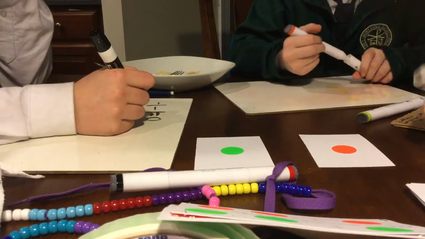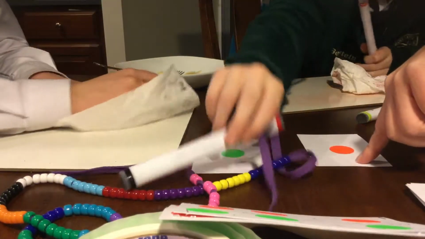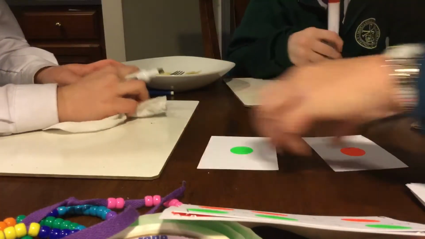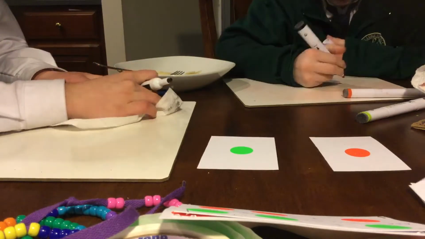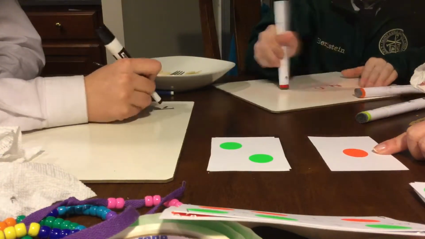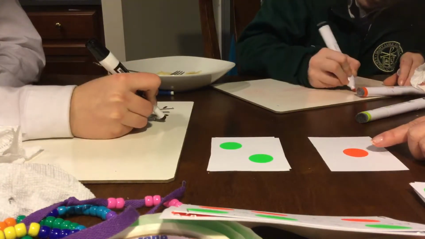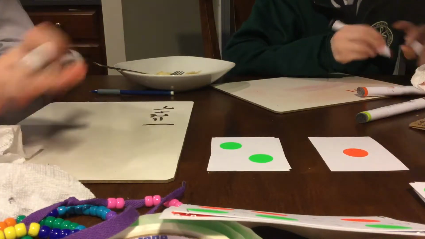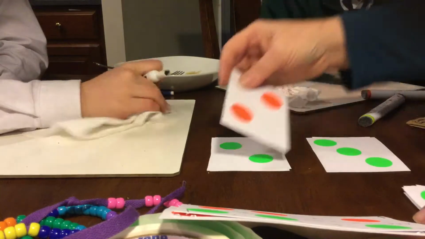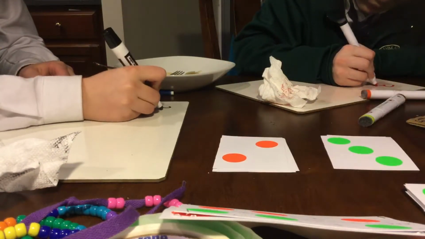Zero. Good job. Because a number and its opposite is always zero. Good job. What if I were to do this? Negative 1 plus 2 equals? Good. All right, here's another one. This one is 3 minus 2.